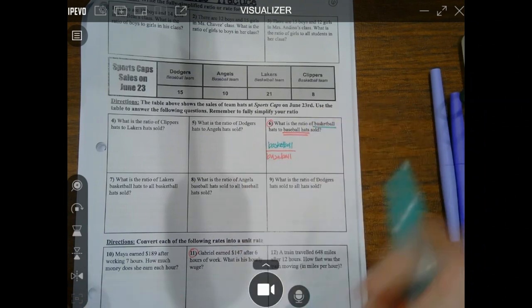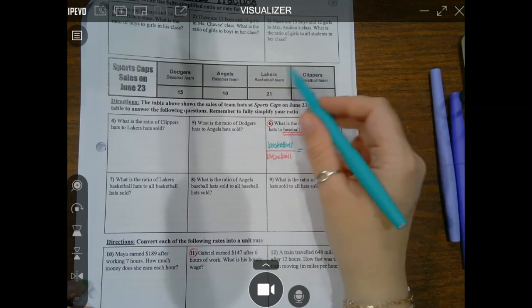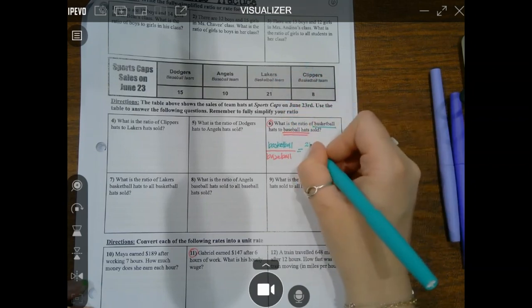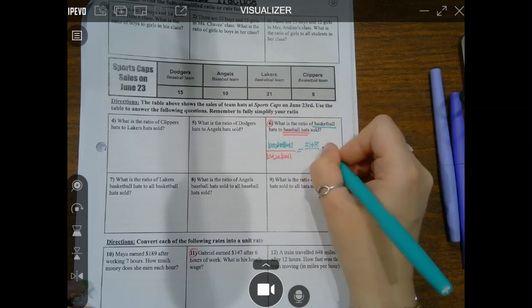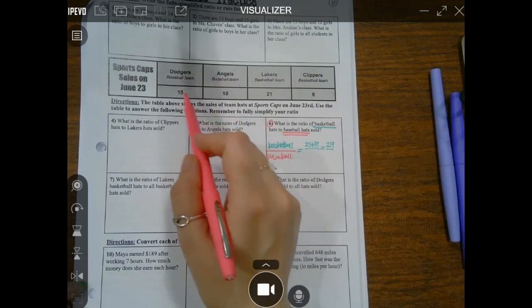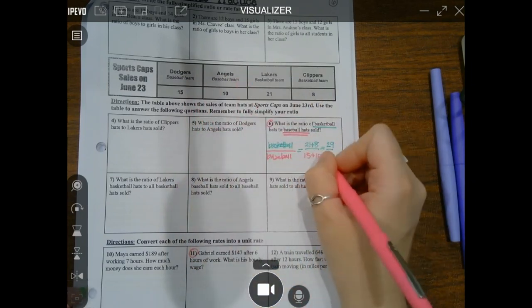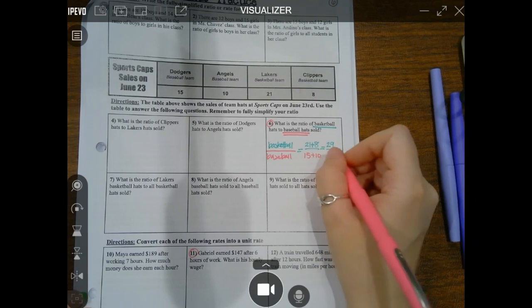Well, for the number of basketball hats, that would be both of these, right? So there's 21 plus 8, which is a total of 29. And then for the number of baseball hats, that would be both of these guys, which is 15 plus 10. And 15 plus 10 is 25.